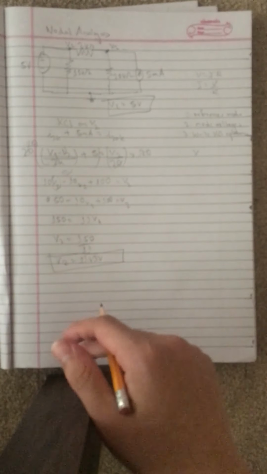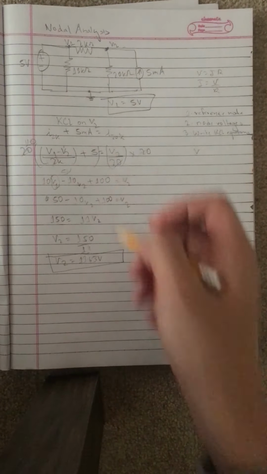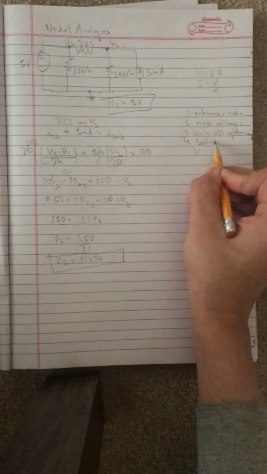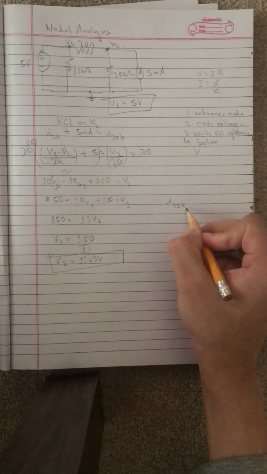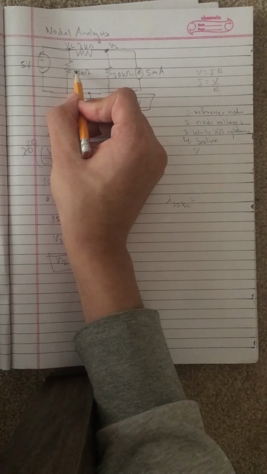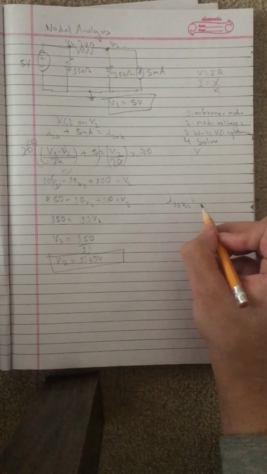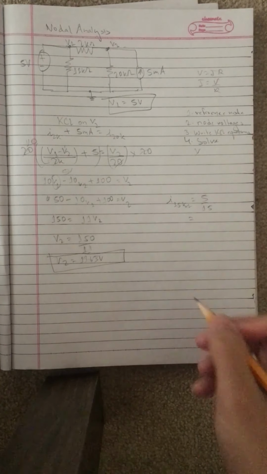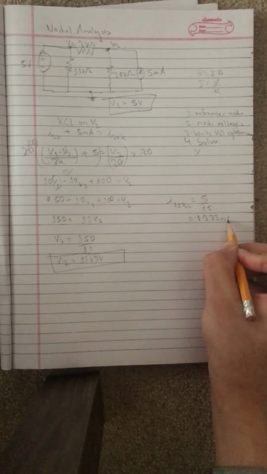So we can use this information to solve for the current passing through the resistors. By the way, the fourth step is just to solve after you've written the KCL equations. Let's solve for the current going through the 15 kilo ohm resistor. This is very simple because these two are in parallel, so this is 5 volts here and also 5 volts here. Current is voltage over resistance, so 5 over 15, which is 0.333 milliamps.